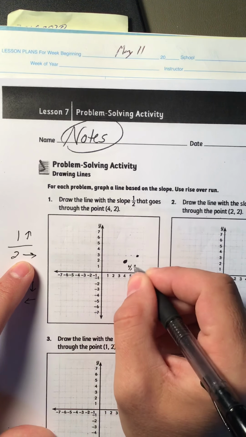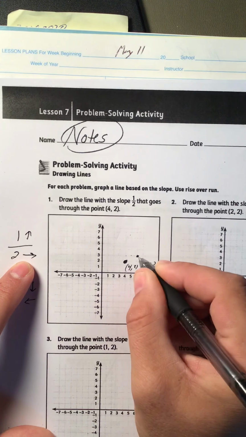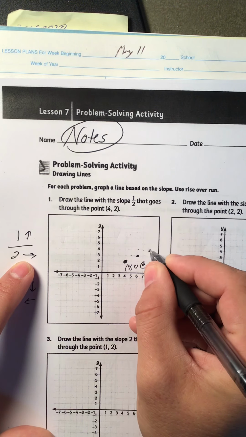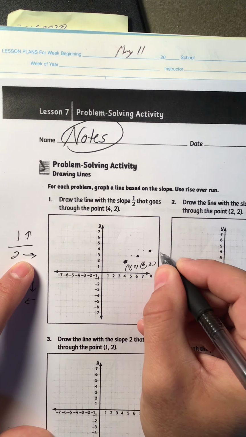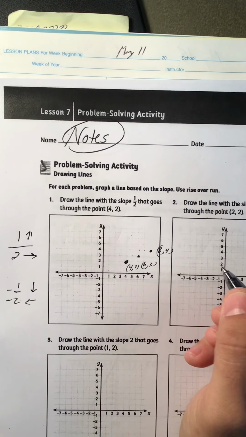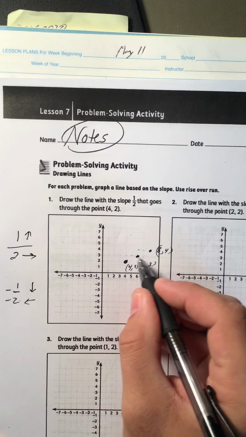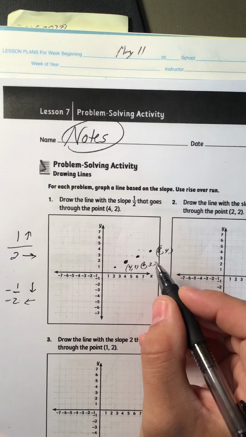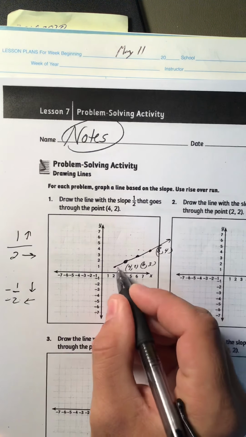So I'm going to write my points as well, so I know where your dots are. Up 1 to the right 2. So there's my points. Now again, watch what happens if I went backwards. Down 1, left 2, down 1, left 2. They would all still line up, right? I want you to have at least 3 points and then connect them the best you can.